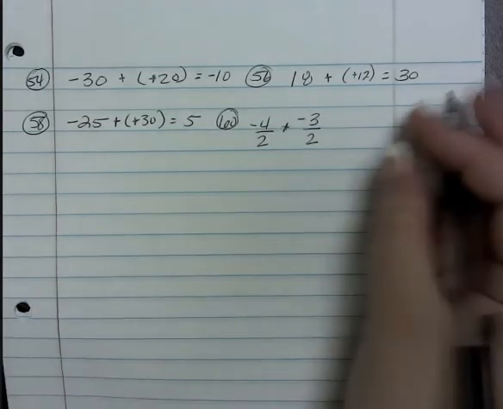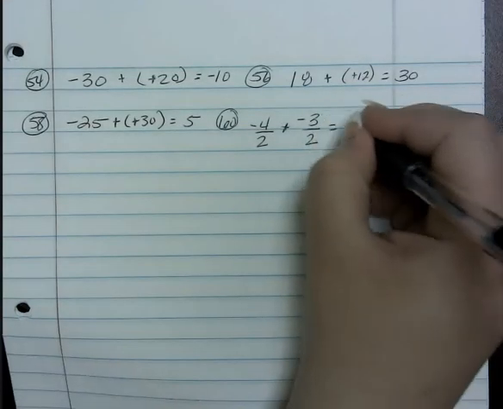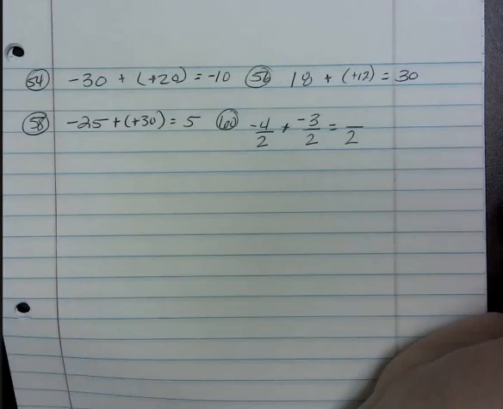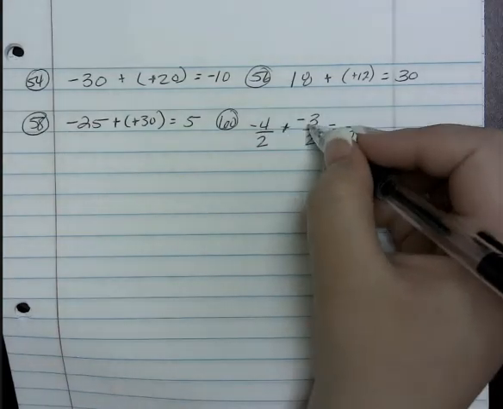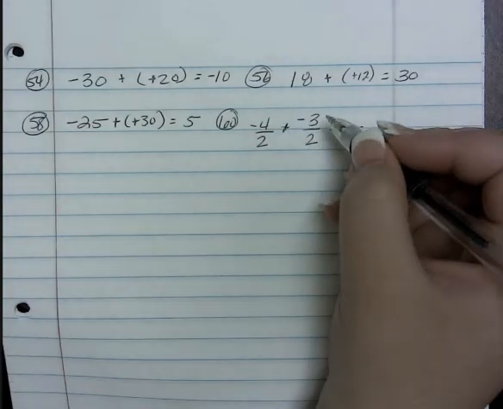So we know our denominator is going to stay at 2. Negative 4 plus negative 3. We're adding and our signs are the same. So that means you add those numbers together, which gives me a 7, because 4 plus 3 is 7. And then since your numbers are negative, that means that your answer is negative.